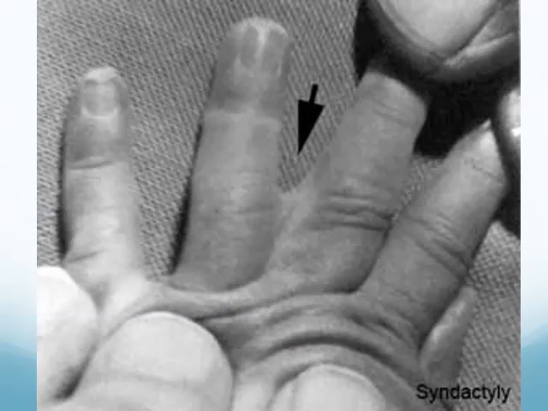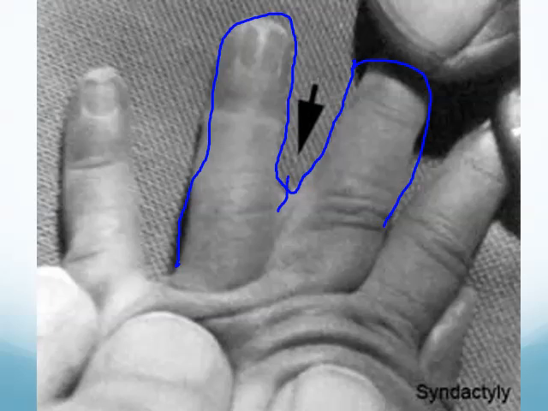Syndactyly. So what that means is the skin between the fingers, if you look closely, the skin is formed, everything there is fine, but the skin hasn't separated. So there's kind of like a web of skin holding everything together. Now I know if you look between your fingers, you will see little webs of skin there, but I'm talking about skin attached up to about your second knuckle. Pretty crazy, right?